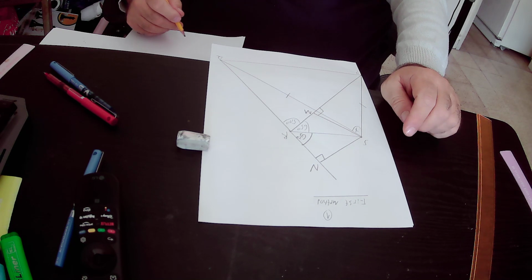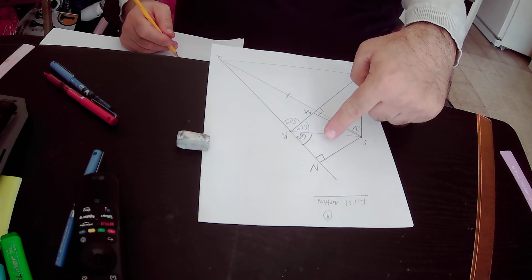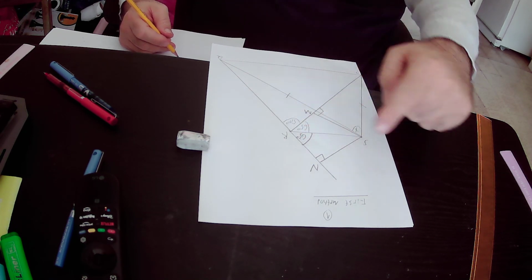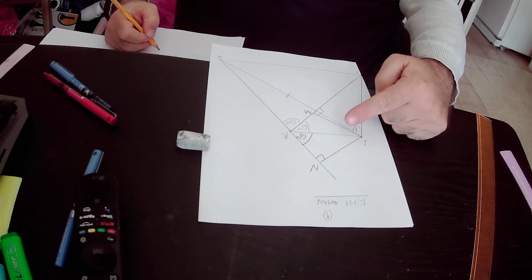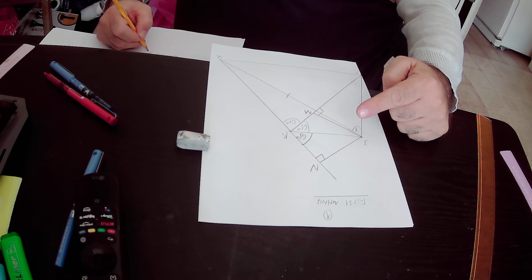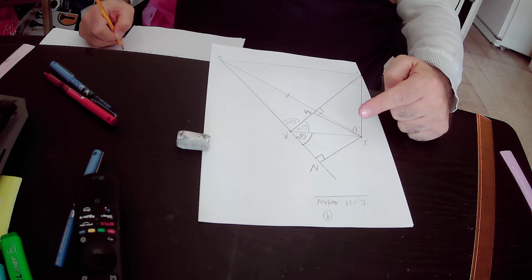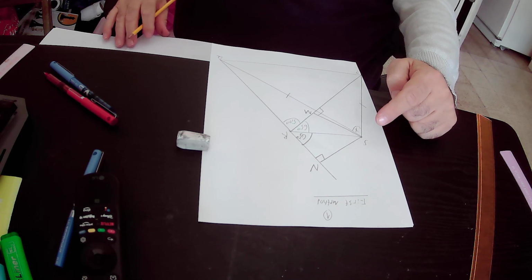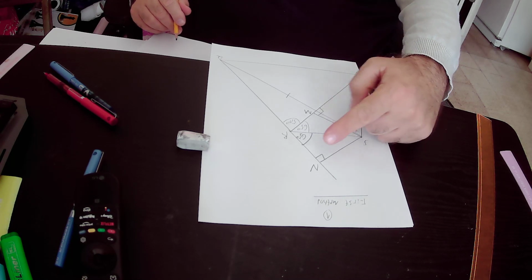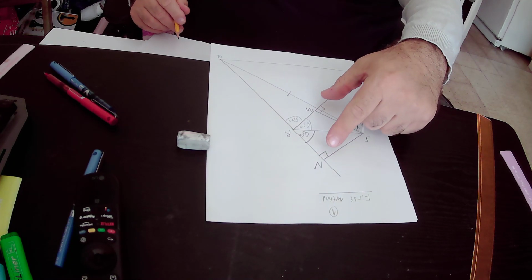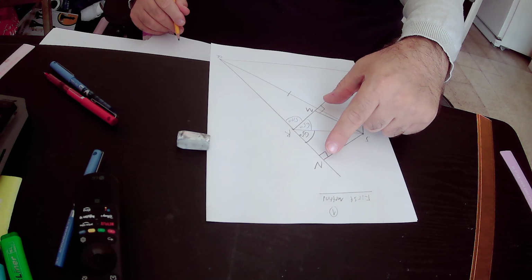So actually we know that angle NRS, this angle, equals angle MRS, and both angles are equal to 65 degrees. We also know that this is a right angle and this is also a right angle. So those two angles are equal to each other, they are both right angles.